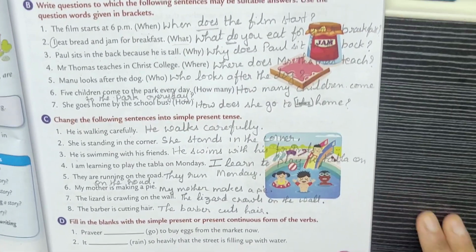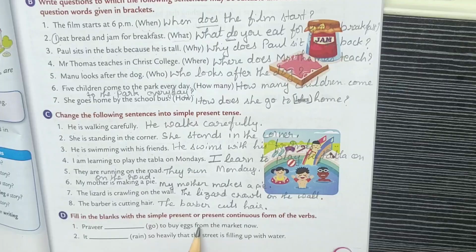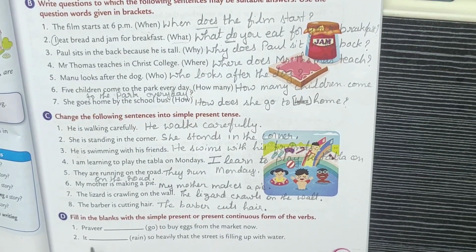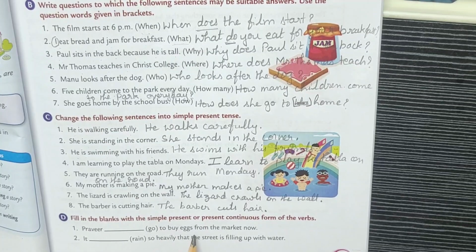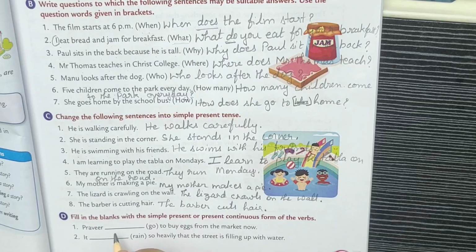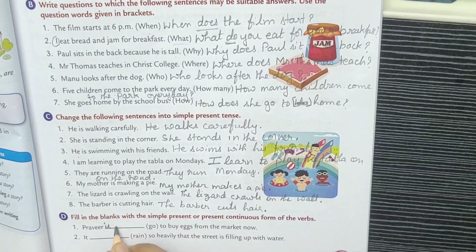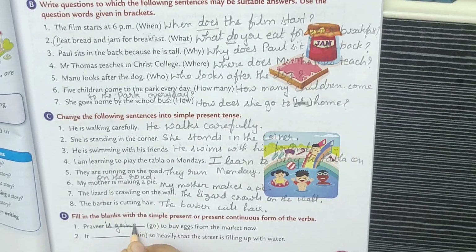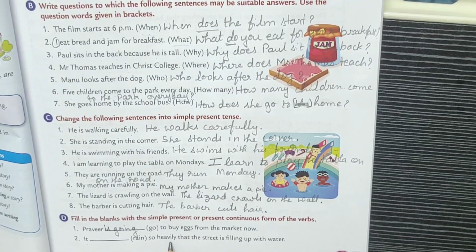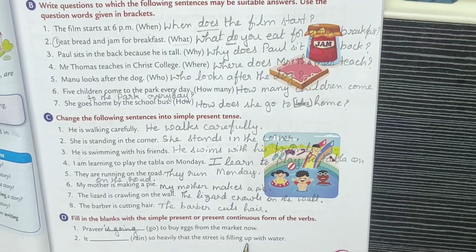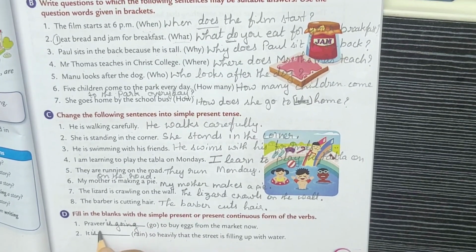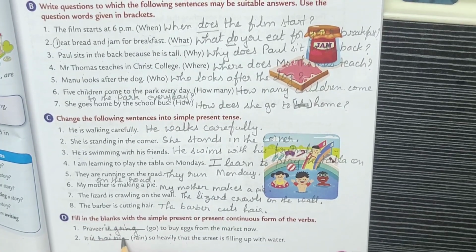Next, D. Fill in the blanks with simple present or present continuous form of the verbs. Praveer dash to buy X from the market now. Praveer is going. It dash so heavily that the street is filling up with water. It is raining.